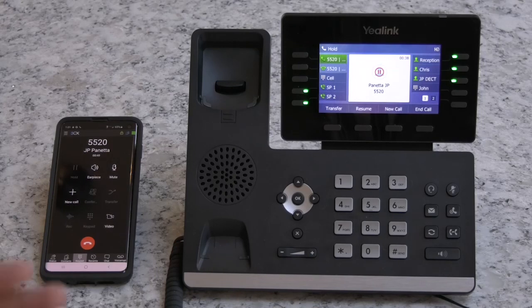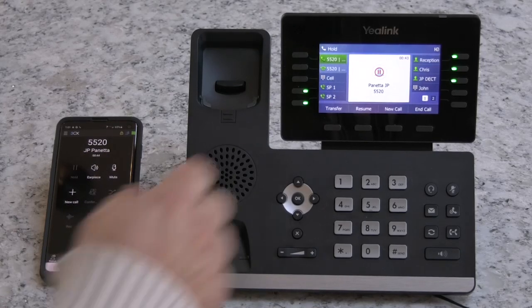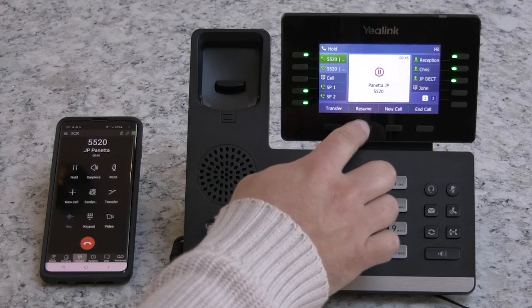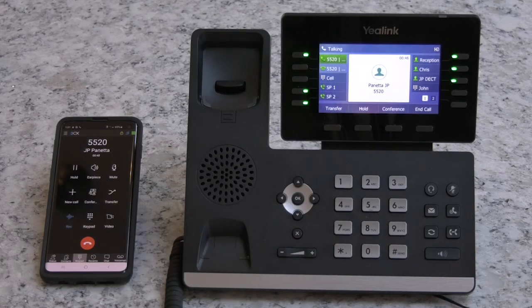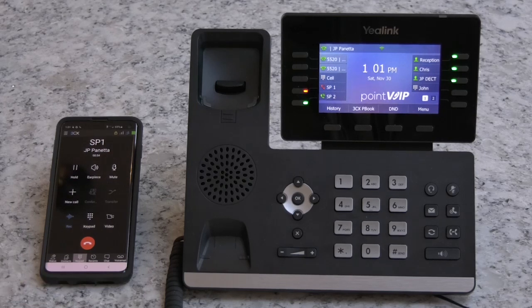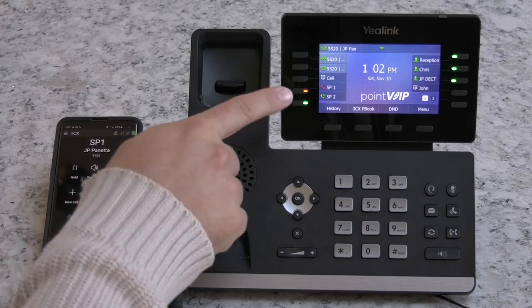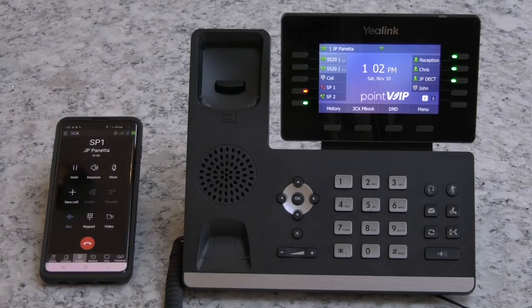If we want someone else in the office to be able to pick up the call, we need to use the shared parking. So let's resume the call. And we're going to put them in shared park 1. Now they're in the hold for the whole office. So now anyone else in the office can pick up that call. So if we were on Chris or the receptionist's phone, they would see this little red light lit up as well, and they could pick up that call.